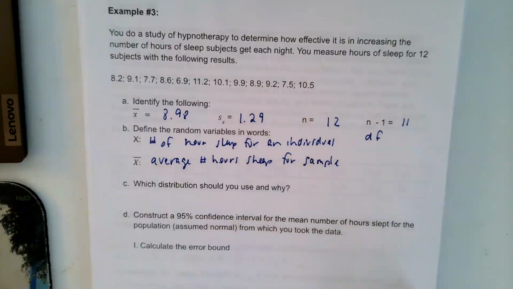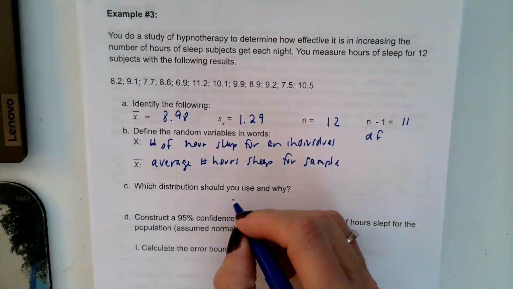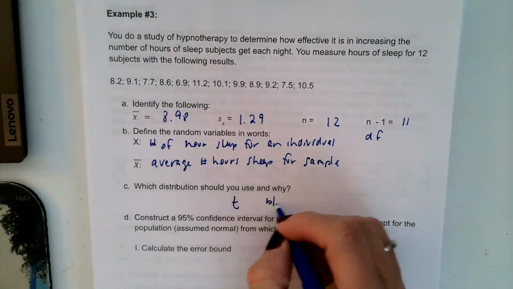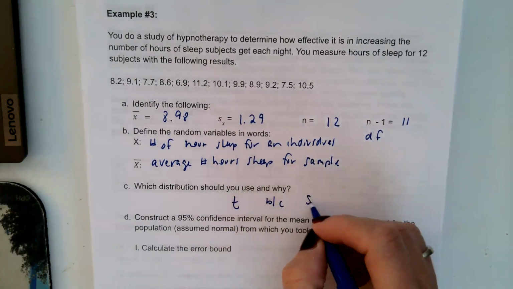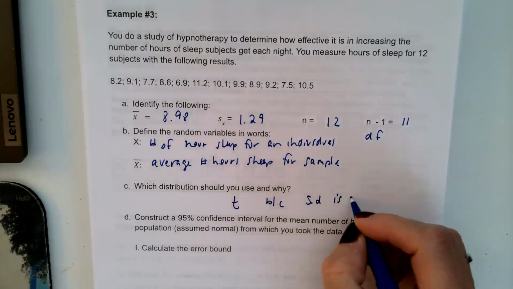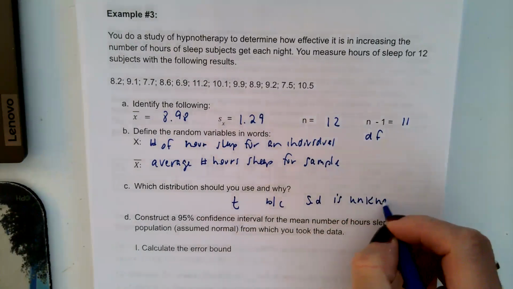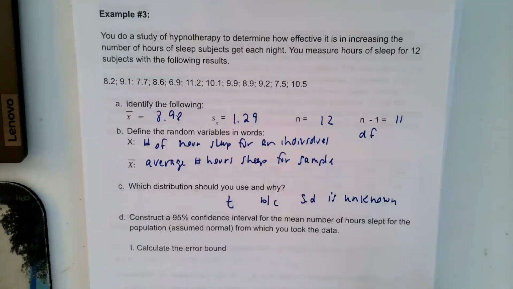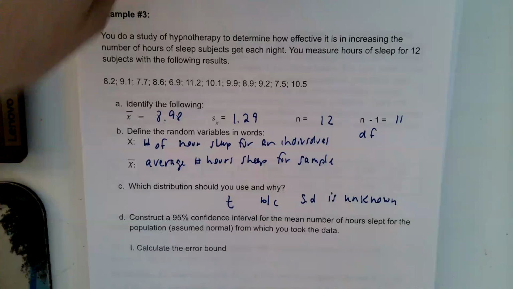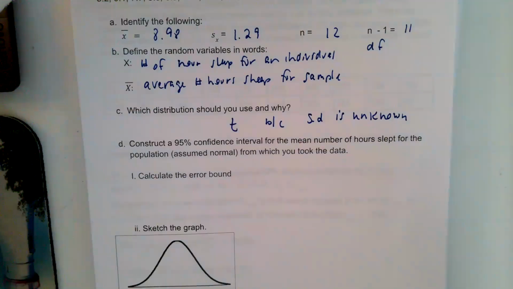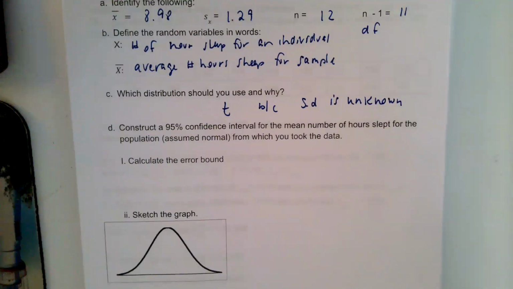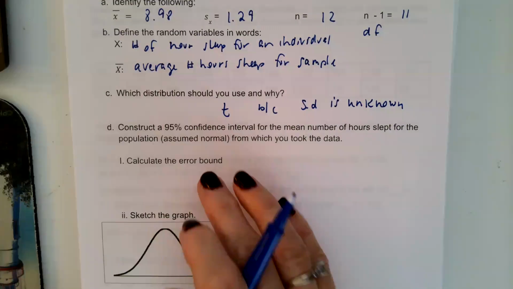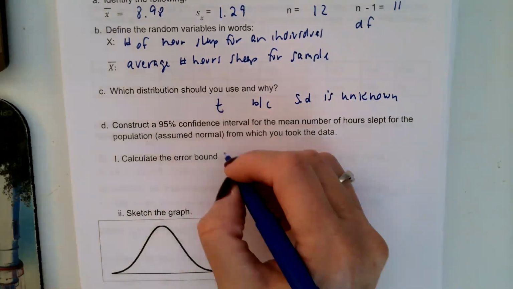Which distribution should we use and why? So we're going to use the T, and that's because the standard deviation is unknown. So it says construct a 95% confidence interval for the mean number of hours slept for the population, assuming normality from which you took the data. And we're going to calculate the error bound or the margin of error.